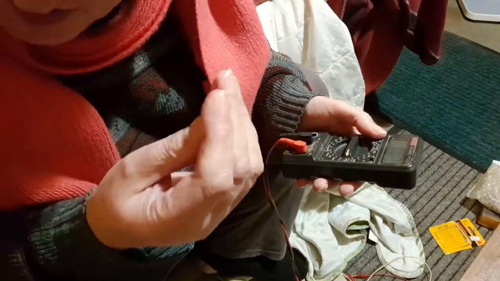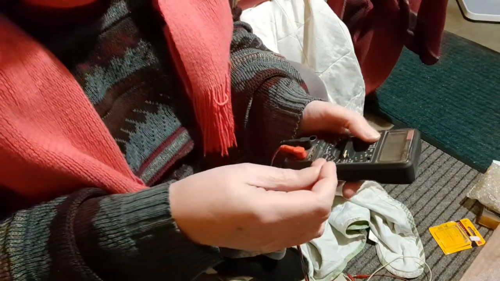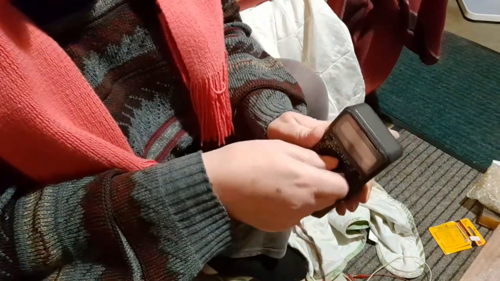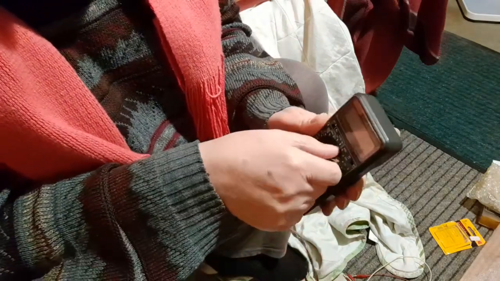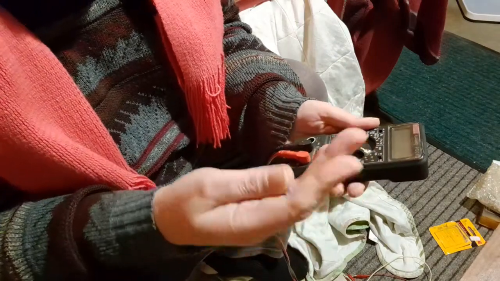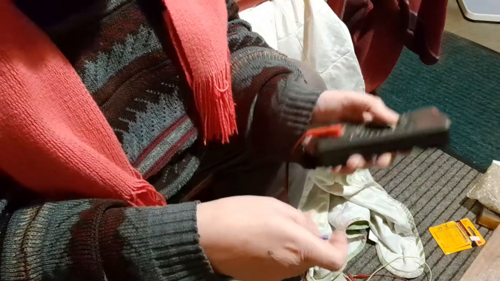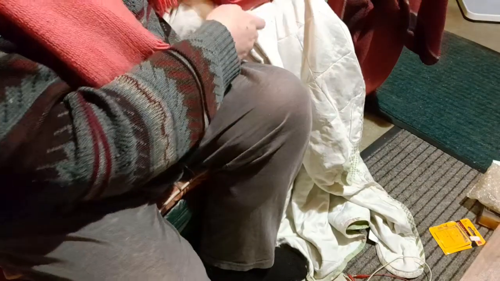The reason it's gone up is because I'm holding my fingers. The heat excites the electrolyte, and it says plus or minus 10% basically. So when you're holding something in your hand, it warms up the electrolyte inside the capacitor and it gives a higher reading. And that's always the case with this stuff.